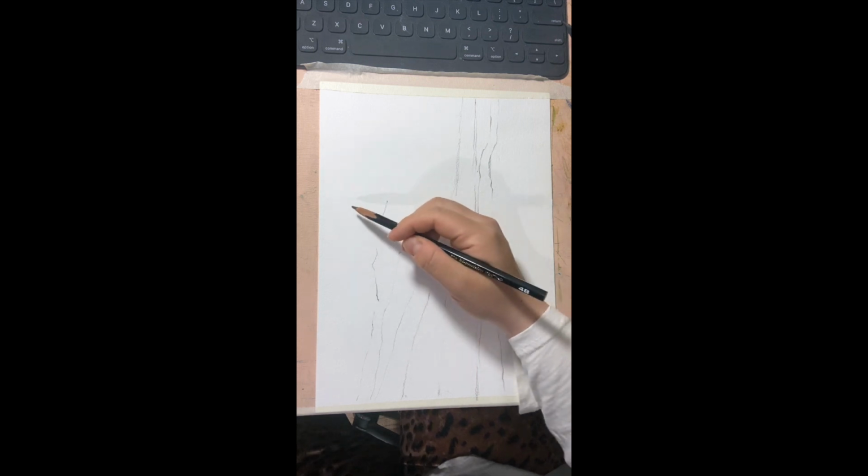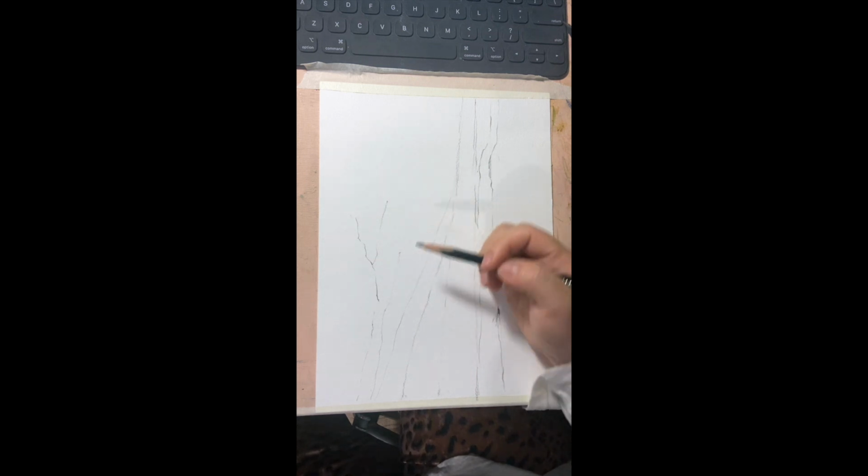You can't just put one or two trees down in the landscape and think that you're done with the assignment.